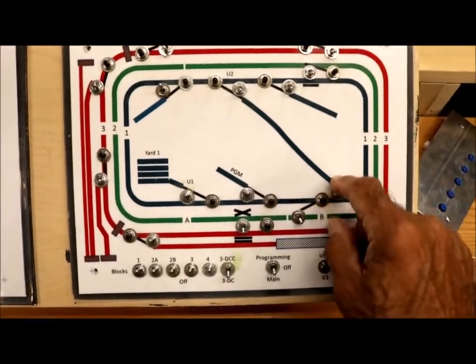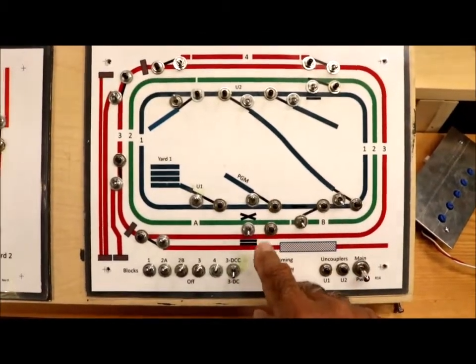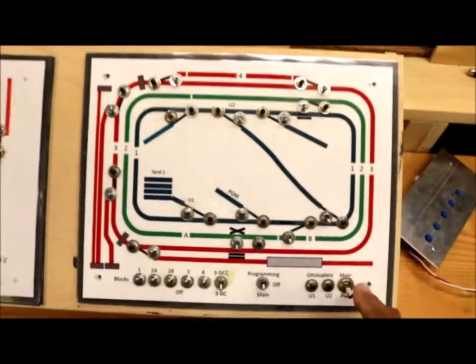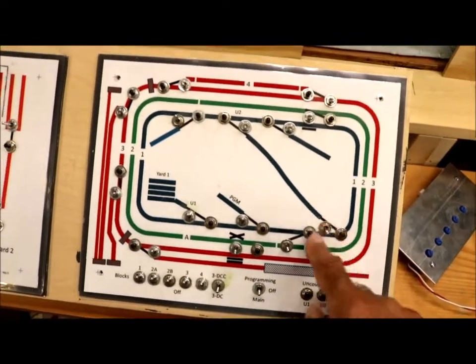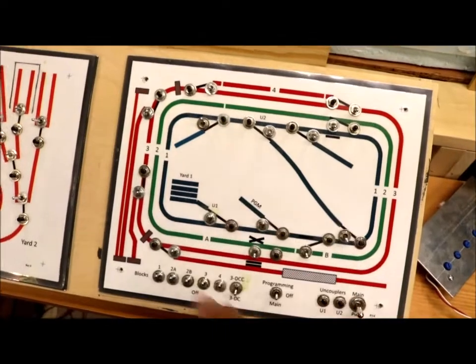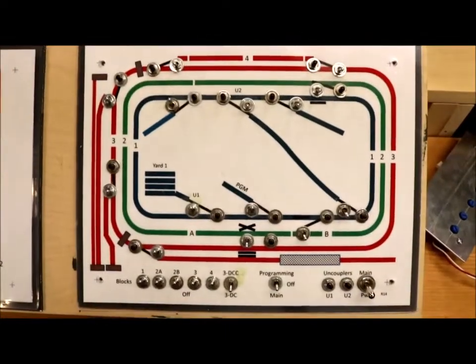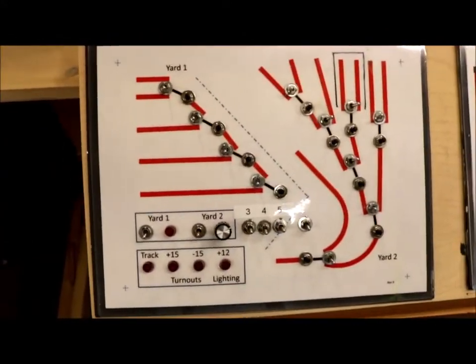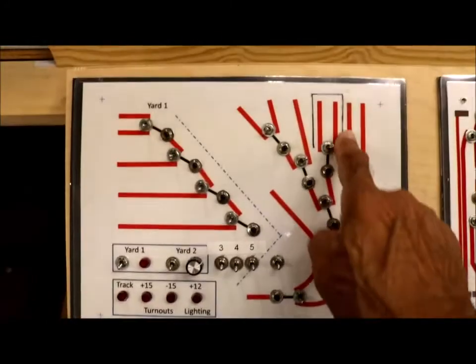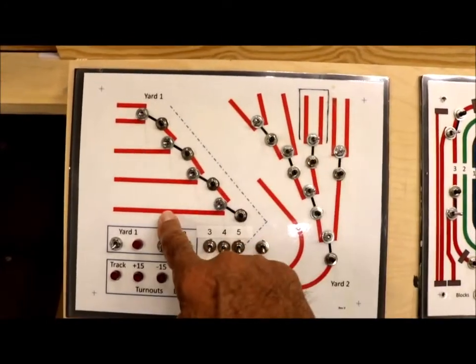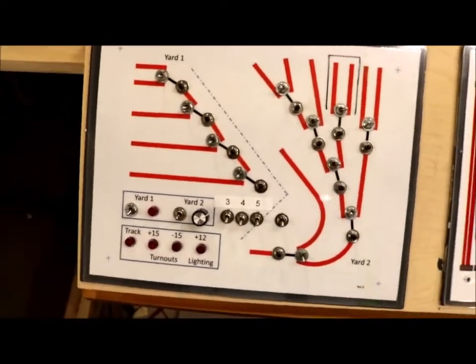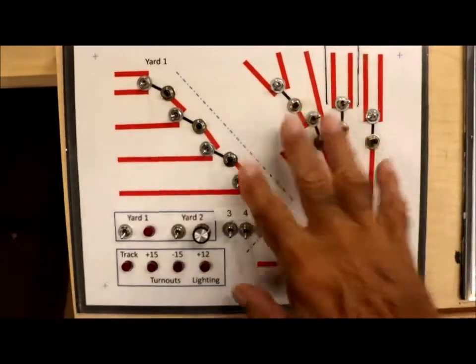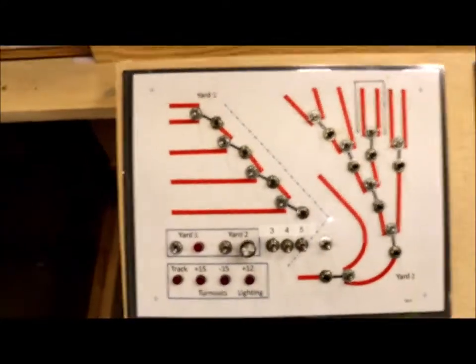activate the actual turnout. So you can see here I have quite a few turnouts on this main part of the layout. There's something like 1, 2, 3, 4, 5, 6, 7, 8, 9, 10, about a dozen turnouts right here. Now on the left hand side there's another control panel for the yards. There's a yard here, and there's a yard here. So there's probably another 12 turnouts in this yard. So we have a total of about 20 to 24.